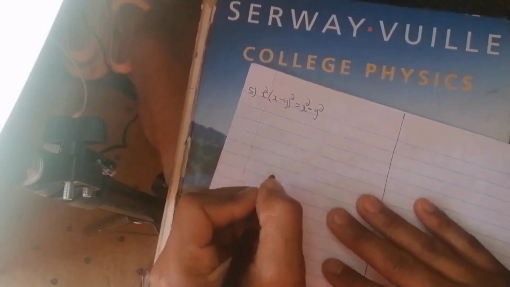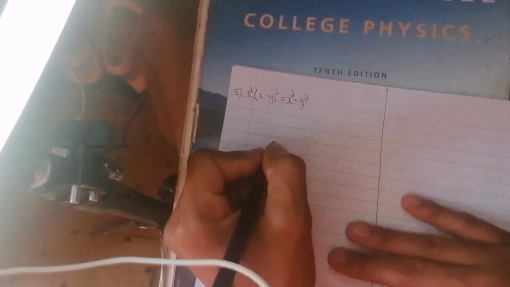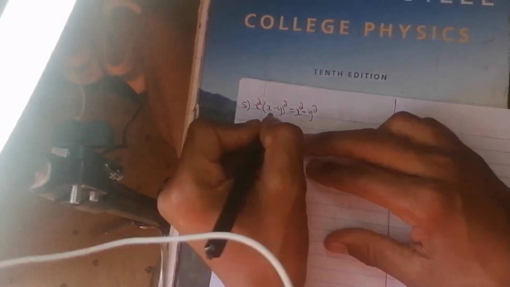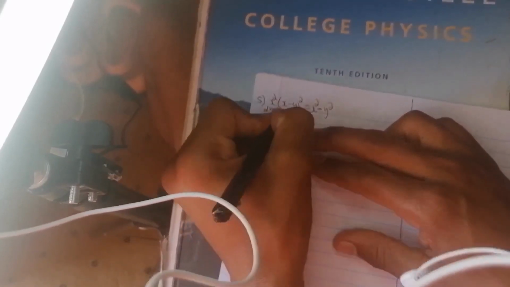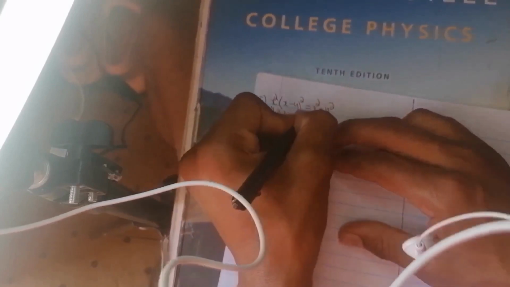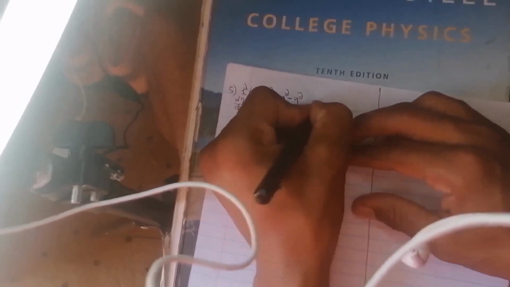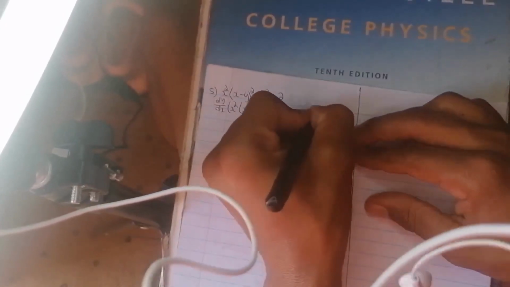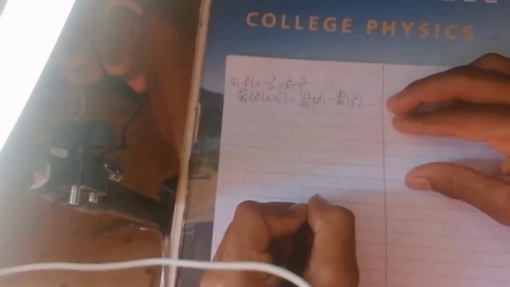I think what we should do in this one is the following. I know that I'm going to apply dy over dx to x squared, x minus y squared, dy over dx of x squared minus dy over dx of y squared.